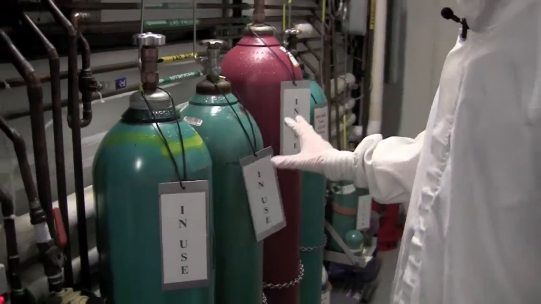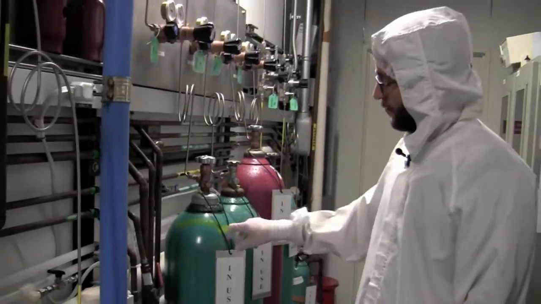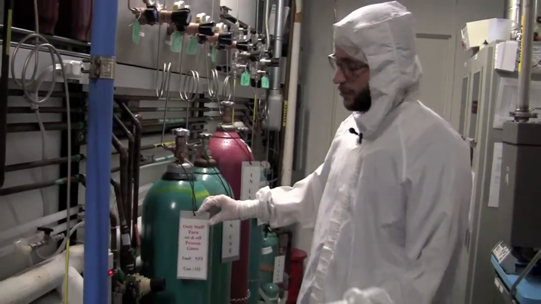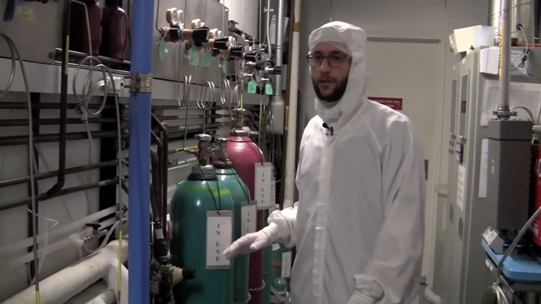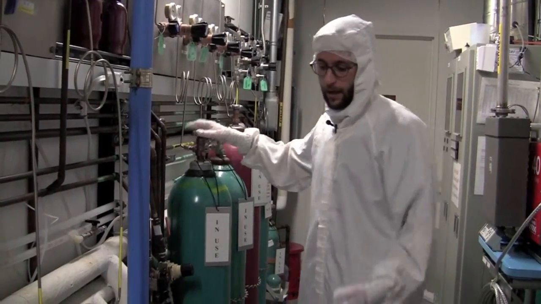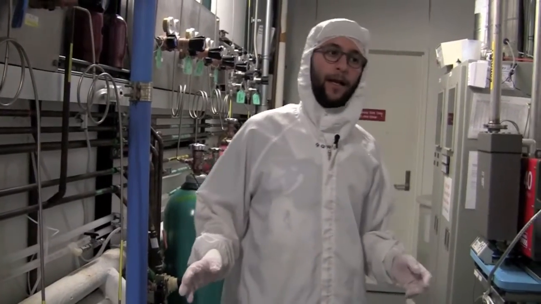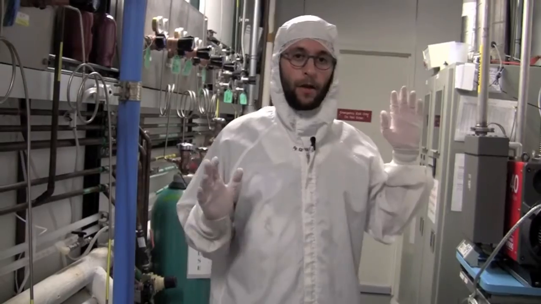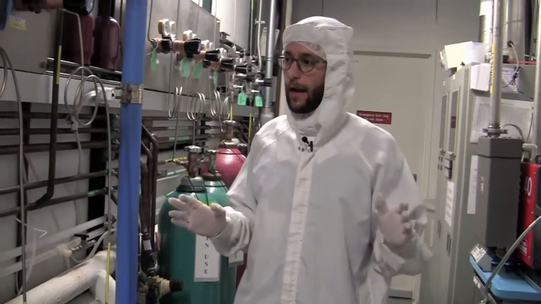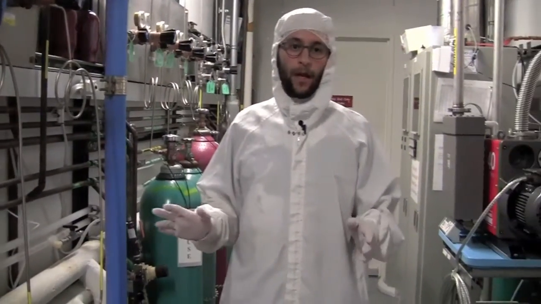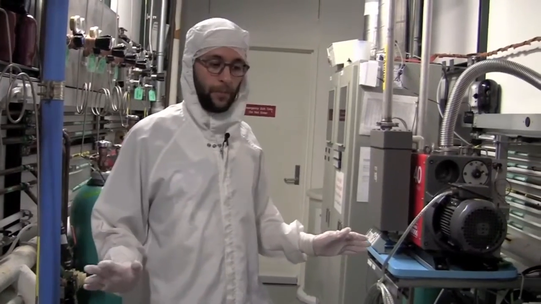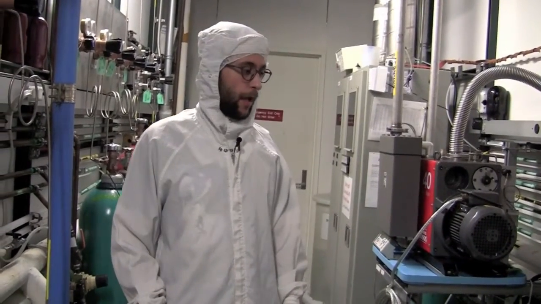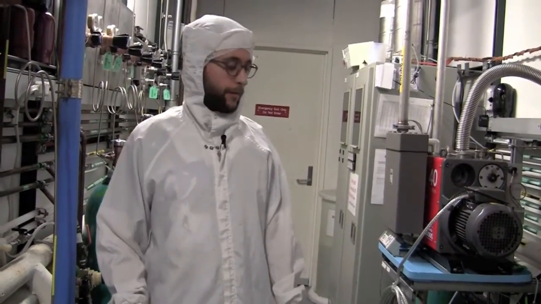If, once you arrive here, you notice that any of the tags says they are not in use, please contact a super user or staff to turn them on. Once you are inside the room, take advantage to check for any weird noises or funny smells. If everything is in place, you can proceed with operating the machine.